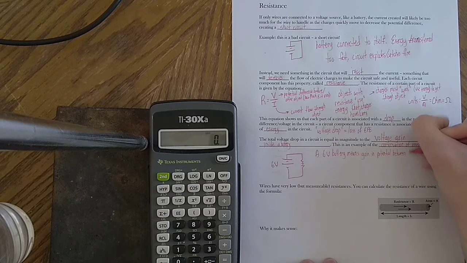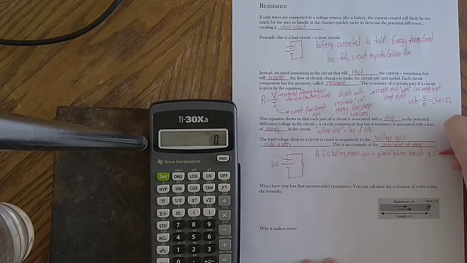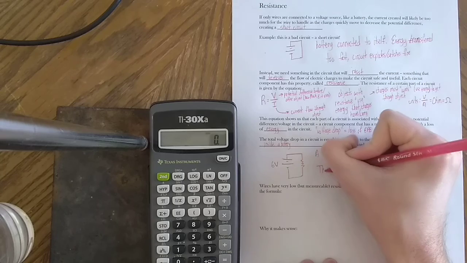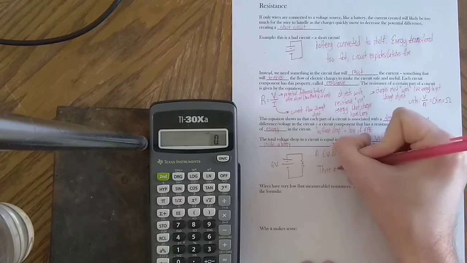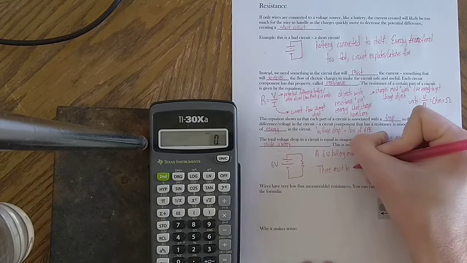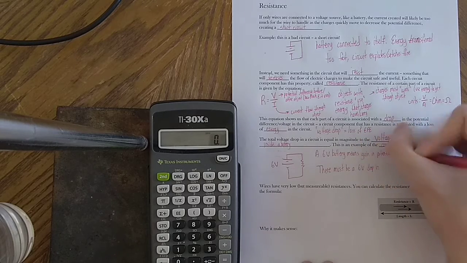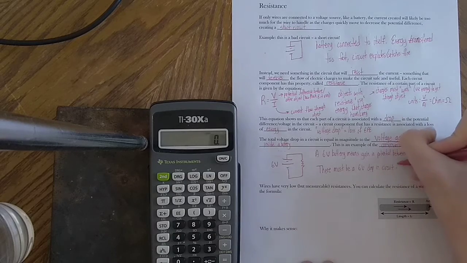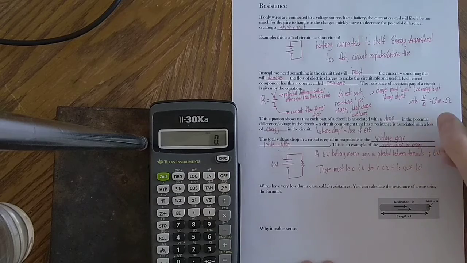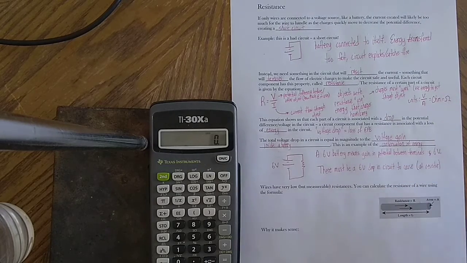between the terminals, between the two ends of the battery, is 6 volts. What this also implies is that there must be a 6-volt drop in the circuit in total to cause this. And where does this typically happen? Well, it happens at the resistor. So we're going to go back to the simulation now.